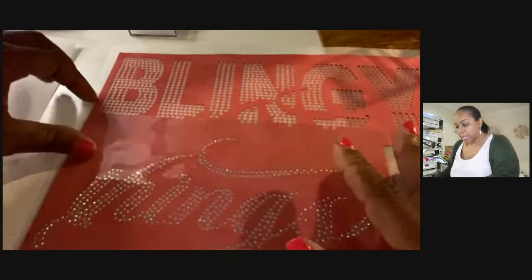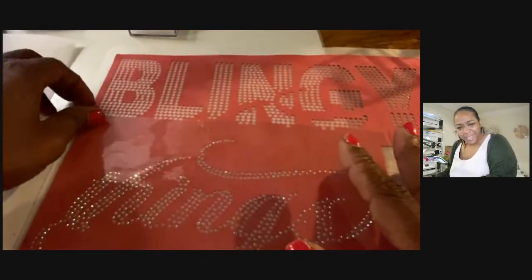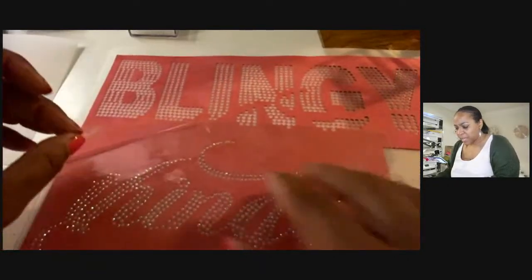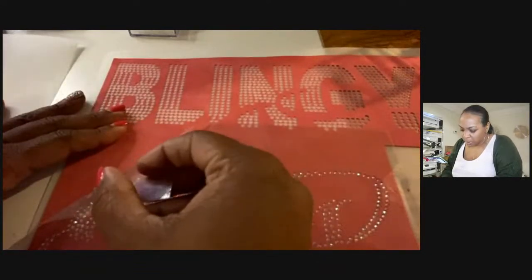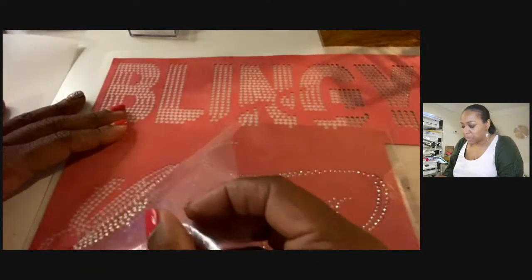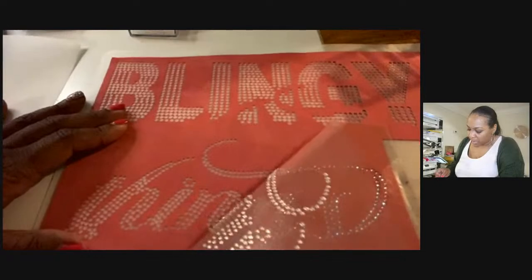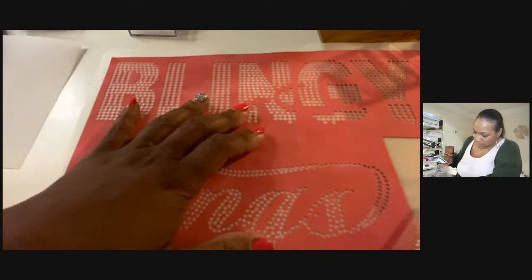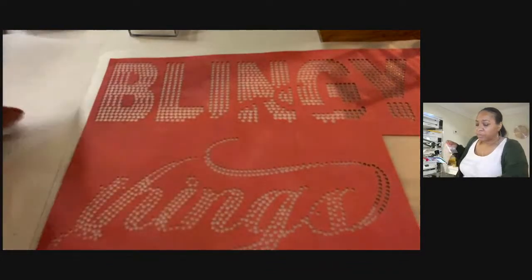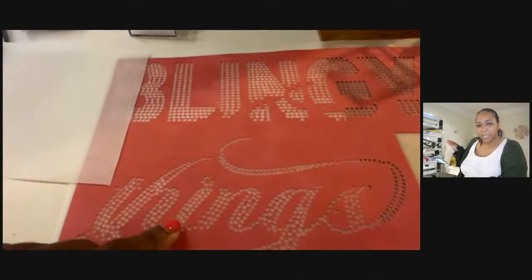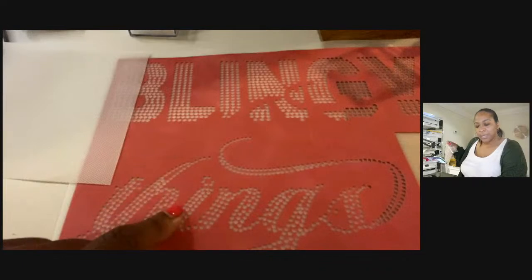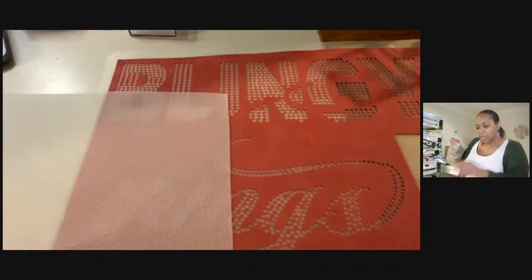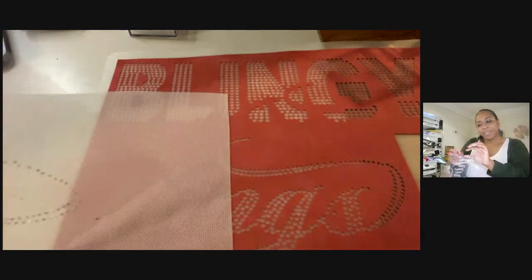But it's at the beginning. Do you guys like this design? Is it something that you would want to make? If it is, I might have it up for you guys for the weekend. If you want to make it, let me know. Let me see how many people are interested in it. Remember, it's two different rhinestone sizes. The word things is in SS6, and the word blingy is in SS10. I'll keep it up for the weekend.